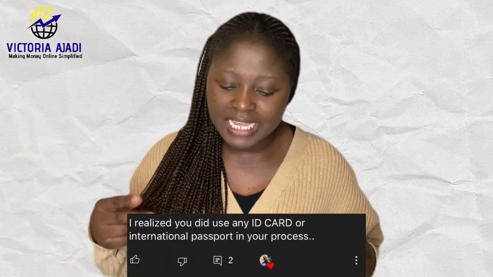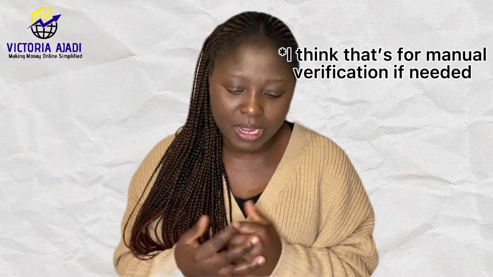It was saying that I realized you did not use any ID card or international passport in your process. No, I did not. So that's why I said I think for different countries verification methods might be different. I stay in the UK, so I wasn't asked to verify myself through my passport or anything. Meanwhile, some other people in some countries will be asked to upload their passports, upload their driver's license or something, but I wasn't asked to do that.